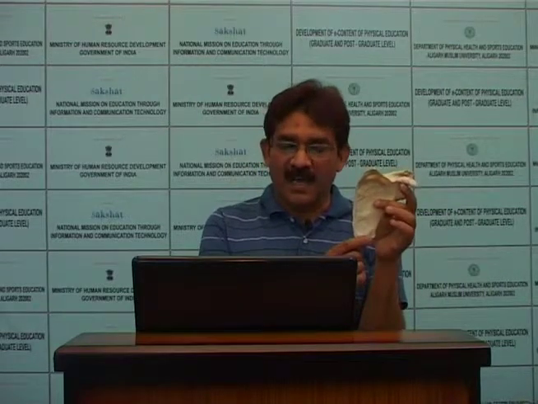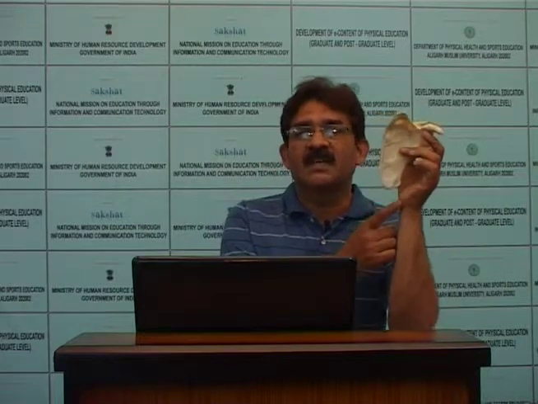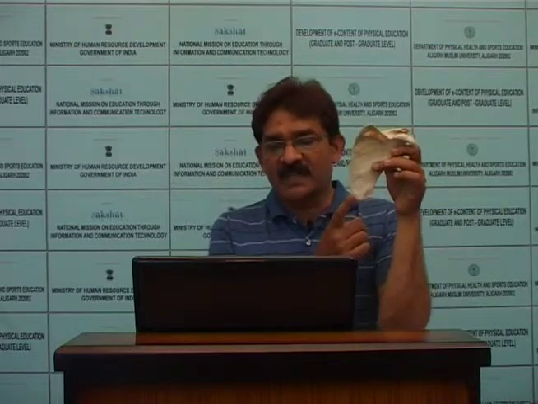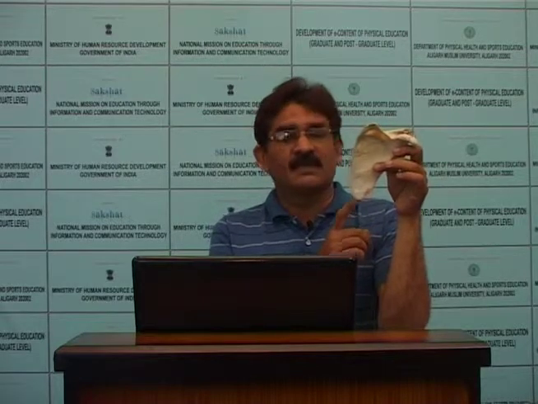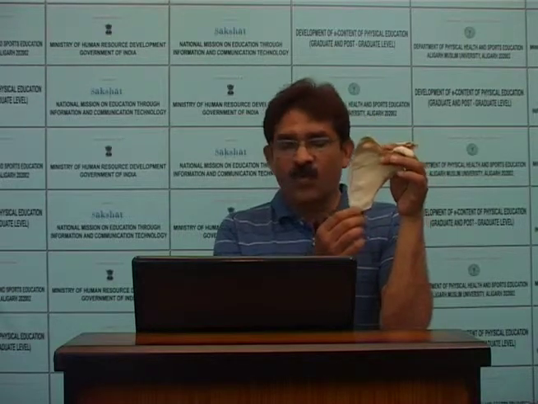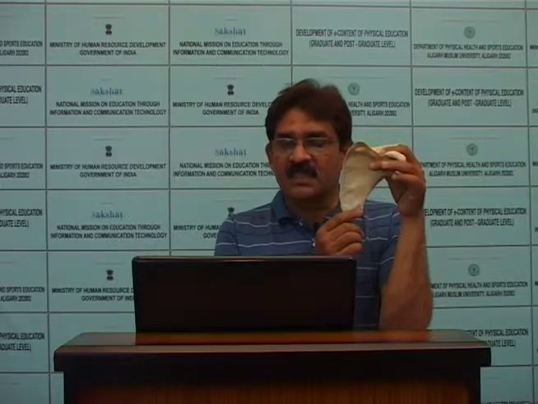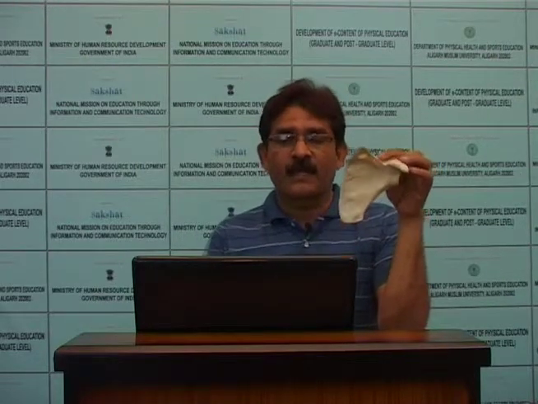These are the major muscles: latissimus dorsi, teres major and teres minor. This can move upward and downward, and these muscles facilitate the movement of this bone.